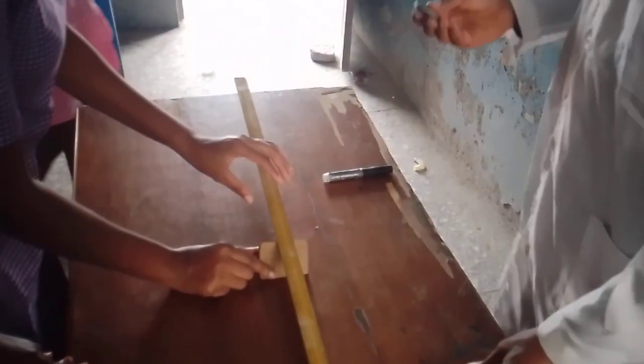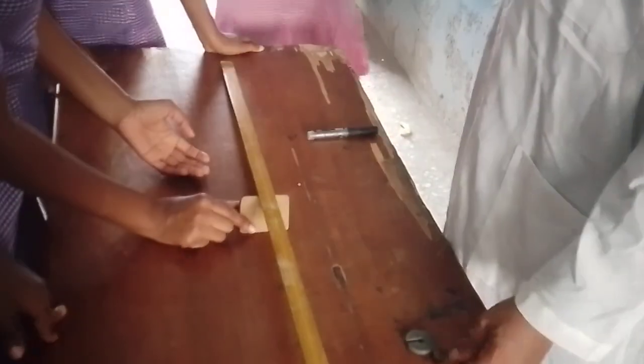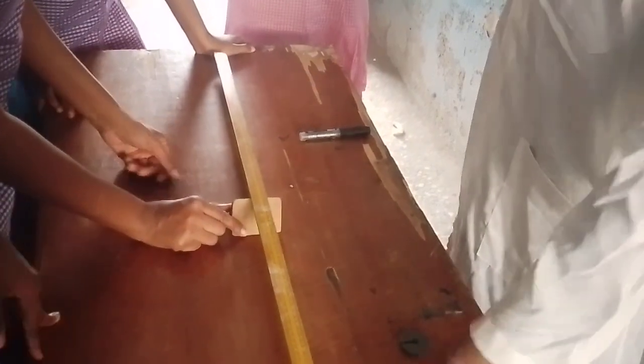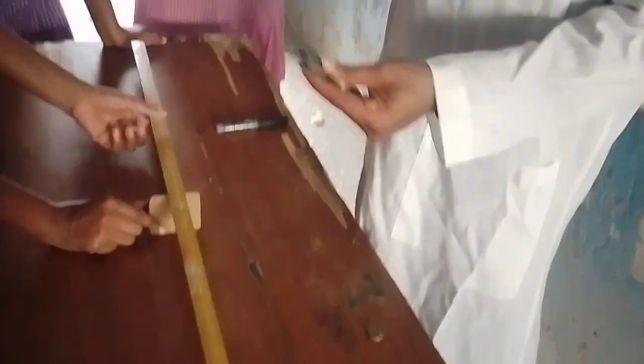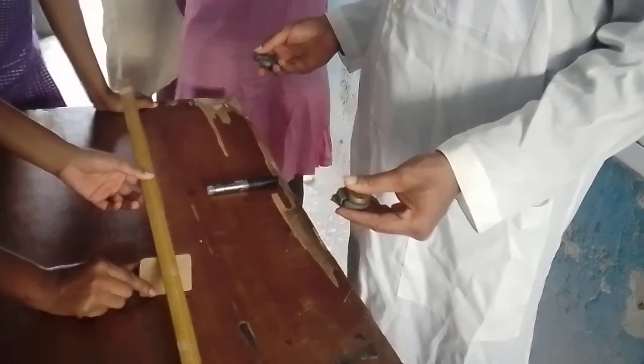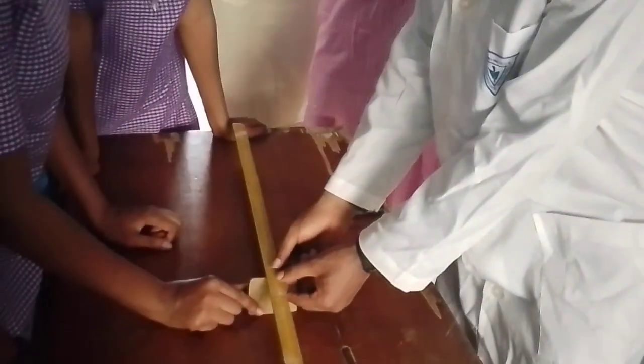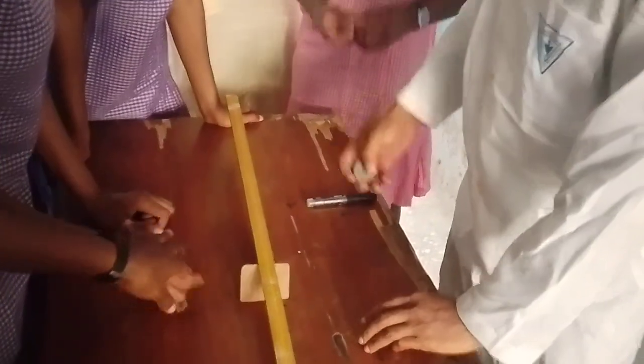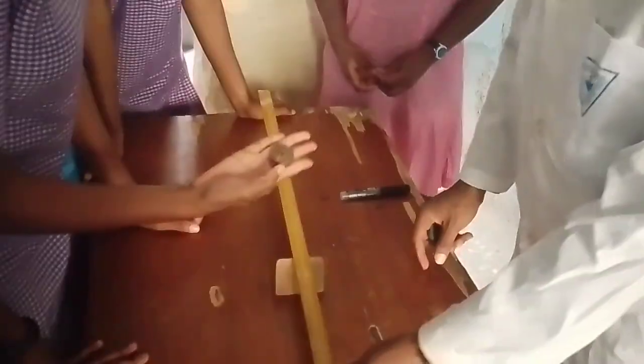So this one is approximately 50, not exactly 50, but approximately 50. This one is 20. So 50, and this one is also 50. So 50 and 20 here will give me 70, right? Yes. So let's balance our meter rule at 50 first. Then we put one of them first. Let's put this one. And let's balance the one that is 50.